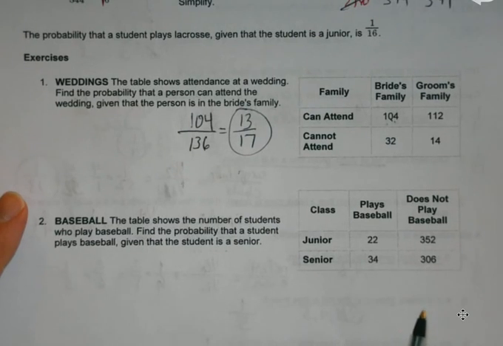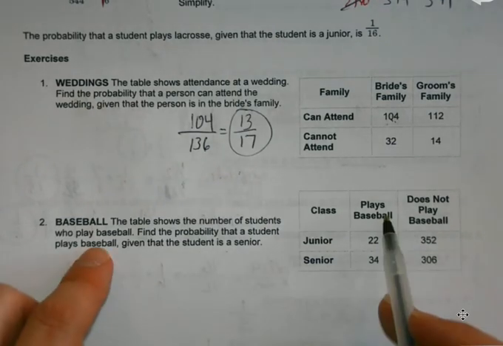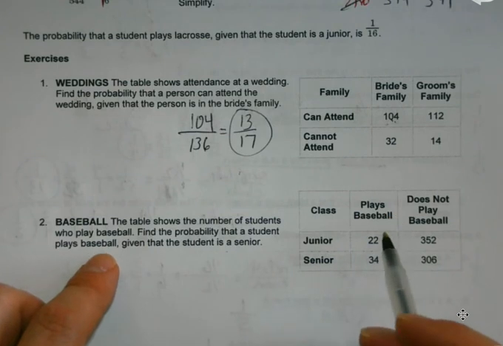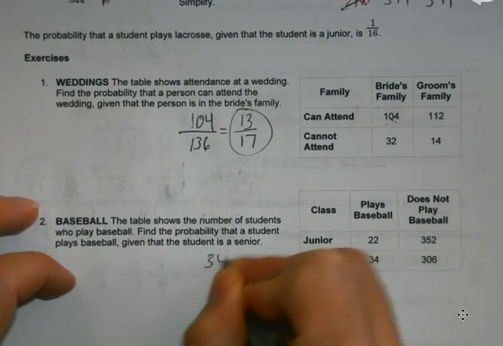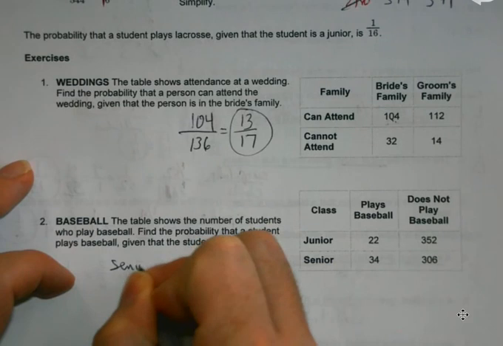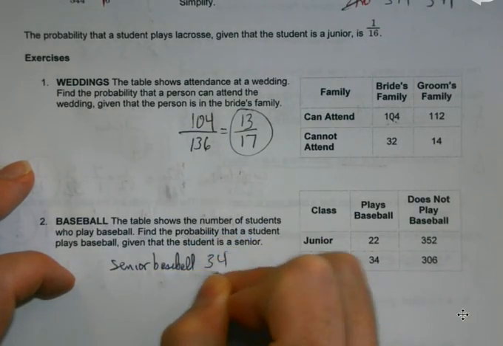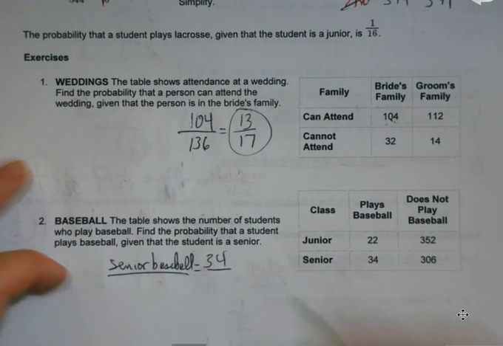And finally, all right, the table shows the number of students who play baseball. Find the probability that a student plays baseball given that they are a senior. So how many seniors play baseball? 30. So that's the end result that I'm shooting for.